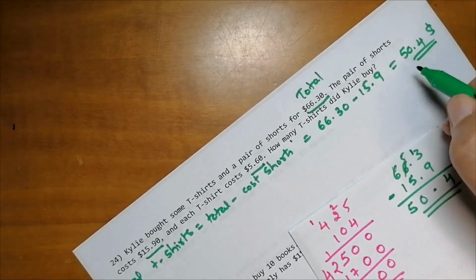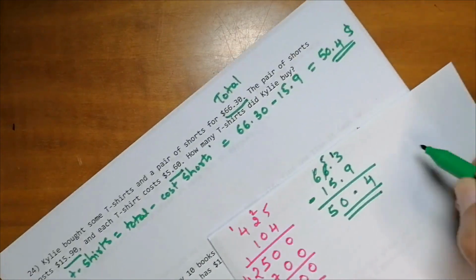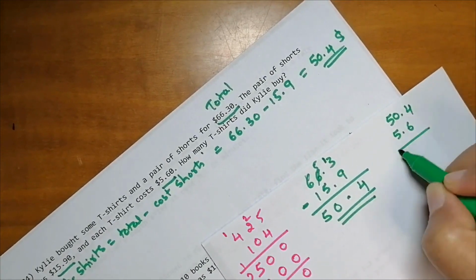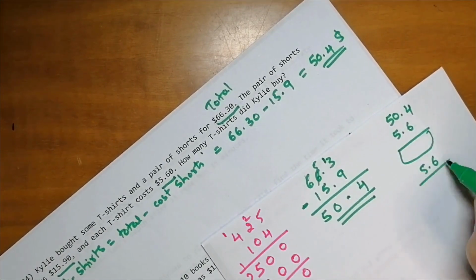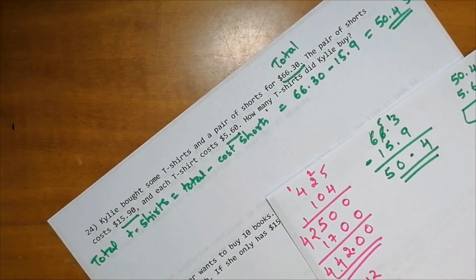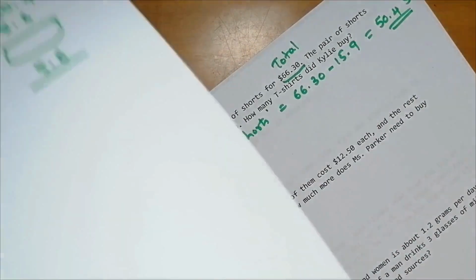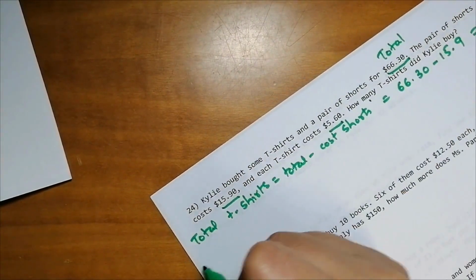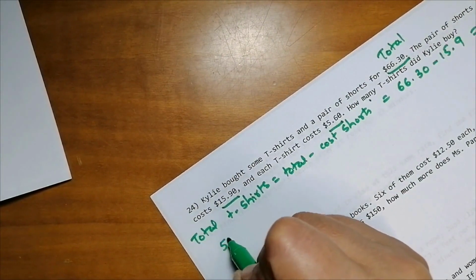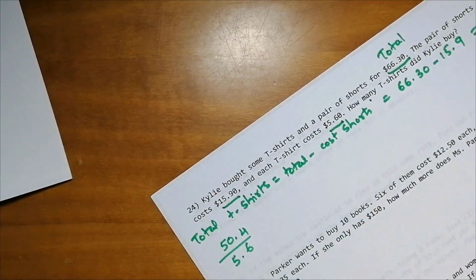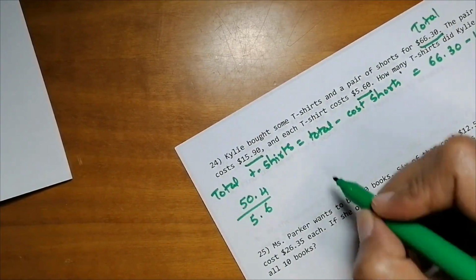So it's like you keep subtracting, basically. So it's 50.4. You subtract 5.6. Then you get some answer. Again, you subtract 5.6 likewise. So each time you are removing, you are subtracting. And when there is a repeated subtraction, it is a question of division, right? So therefore the number of t-shirts will be 50.4 divided by 5.6. Okay, so let's do the division here.